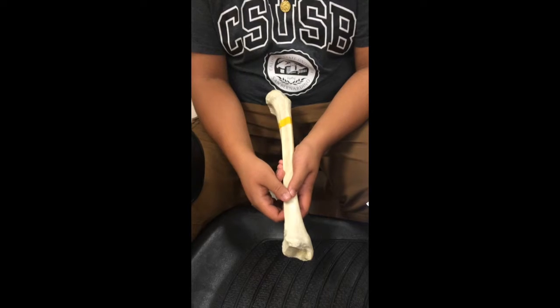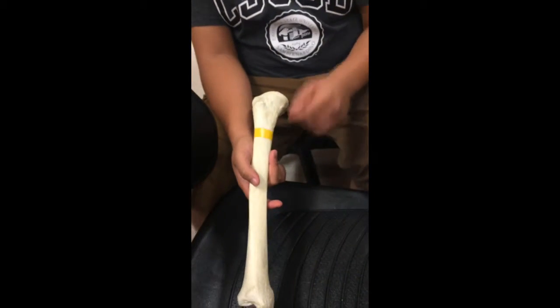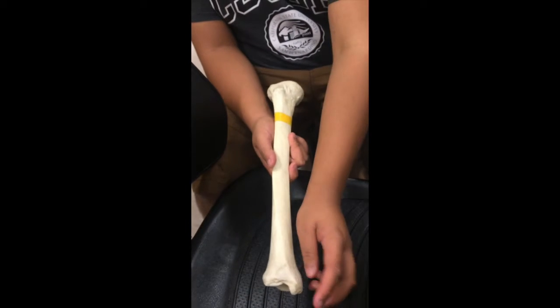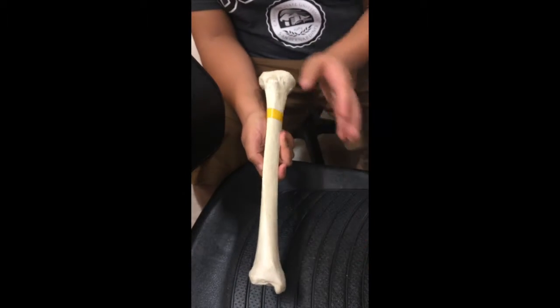Good. That's it? Yeah. Okay, can you just go over it again in the same video? Yeah. Just again. Okay, so like I said, this is the little ankle part, and this looks like your knee, so this is anterior side, and this is a right.